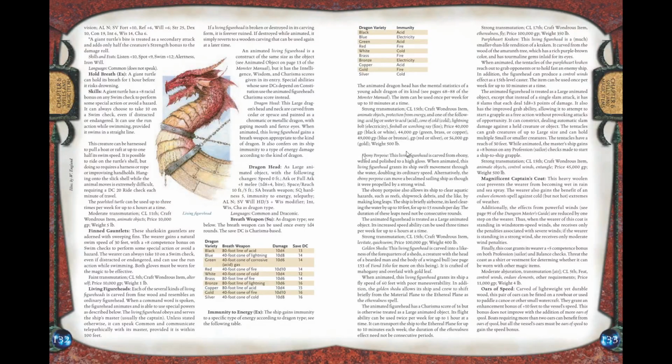Beyond that, Living Figurehead is actually amusing when it comes to the wondrous magic items. Oh, you get to do the King of Red Lions thing. Yep. You're not my dad, boat dad. Yes. Notably, the only introvert here is the Dragon Head, but still.